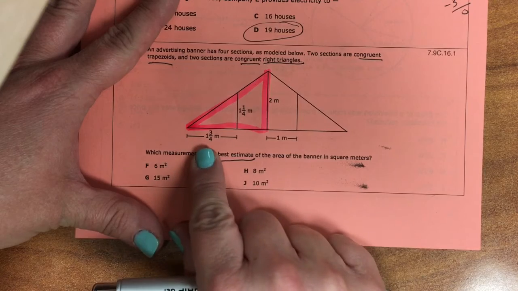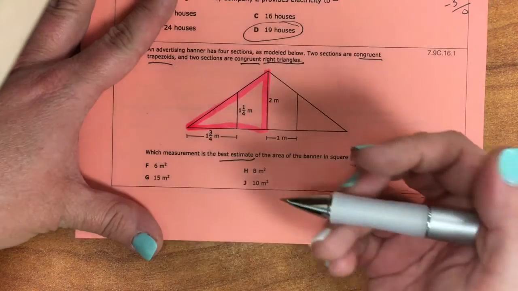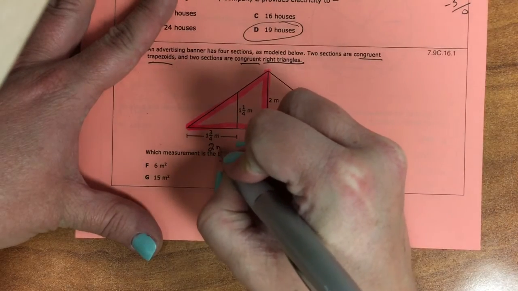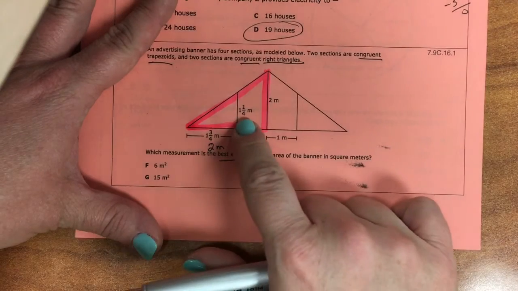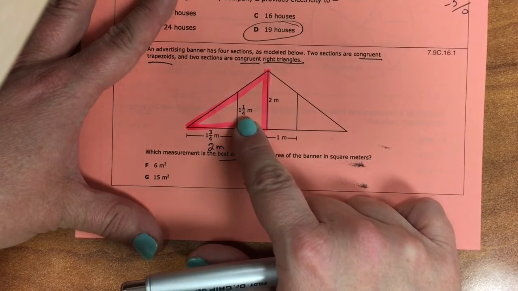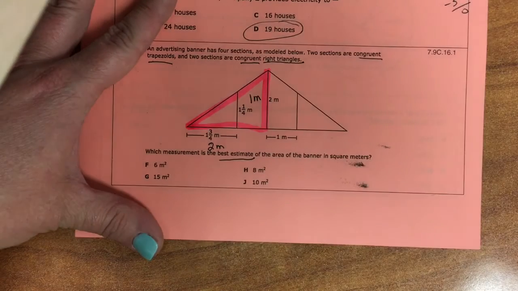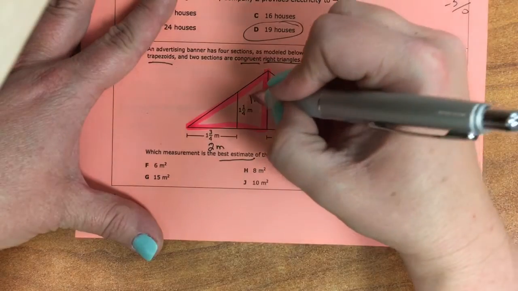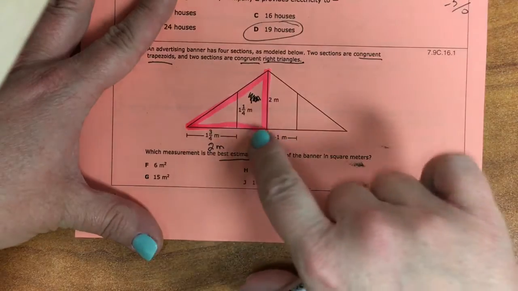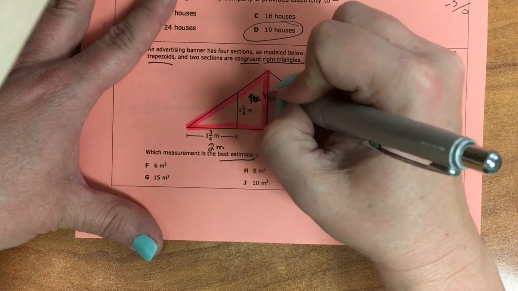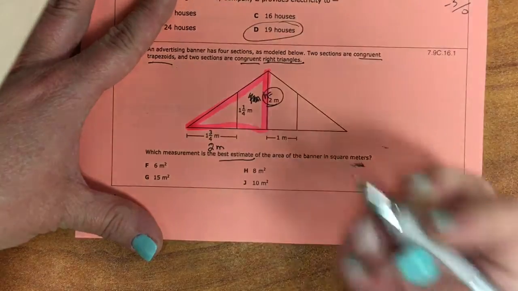Okay? So, 1 3/4 is almost 2 meters. So, that's about 2 meters. And 1 1/4 meter, that's about 1 meter. So I'm going to use 1 meter. All right. Oh, just kidding. We don't have to use that one. We're going to use 2, because our height here is 2. The height is 2. So we're going to use 2.